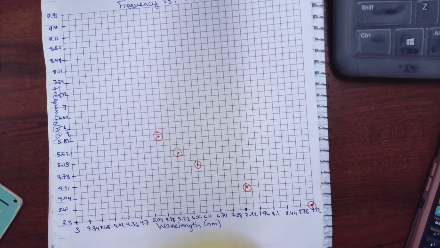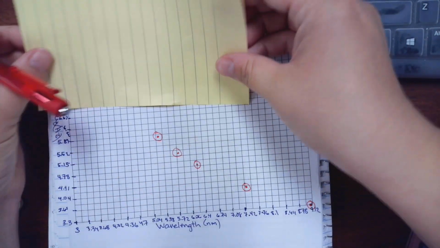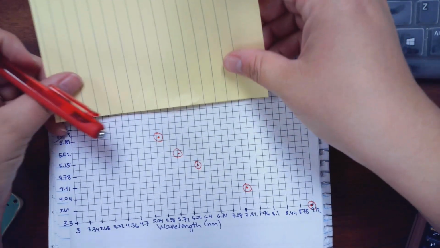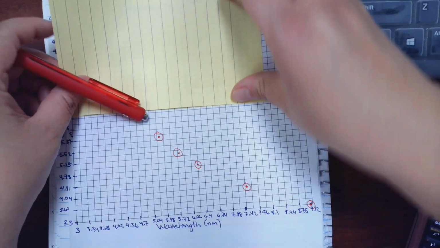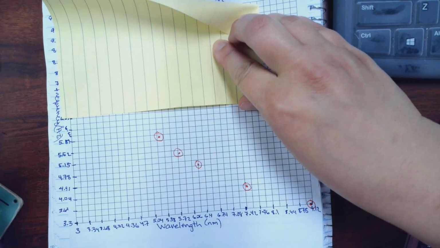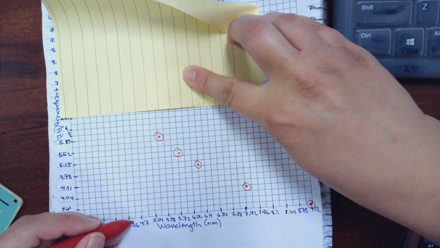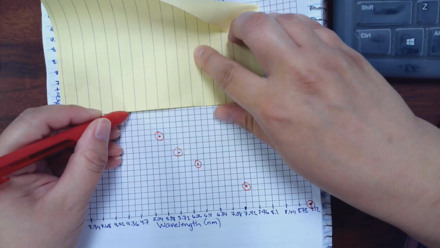Wavelength of 4.5, frequency of 6.7. So starting with my frequency of 6.7, it's going to be right here-ish. A little bit higher than that. And then 4.5, it's going to be right about there.